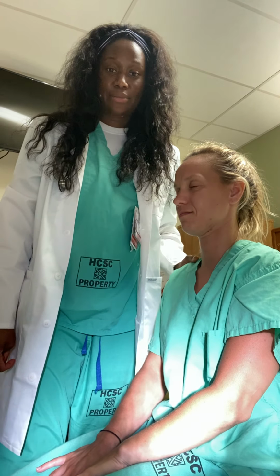It looks good. Now I'm going to auscultate all 4 quadrants with a stethoscope using the diaphragm. You're doing good. It is normal active. All bowel sounds are present.